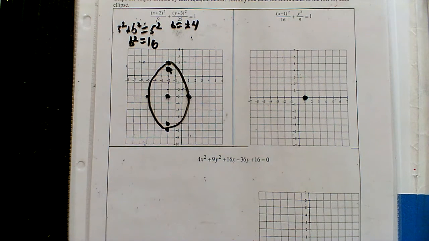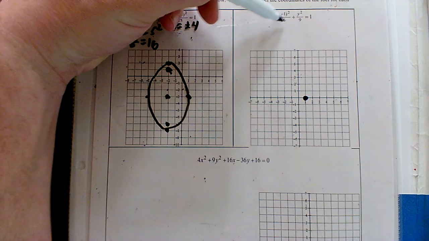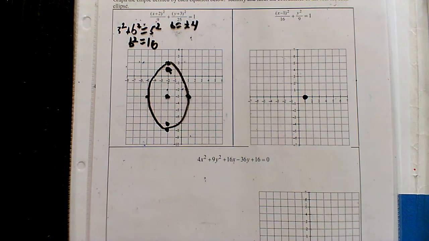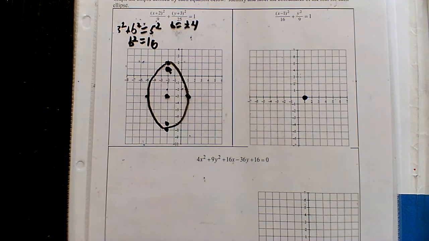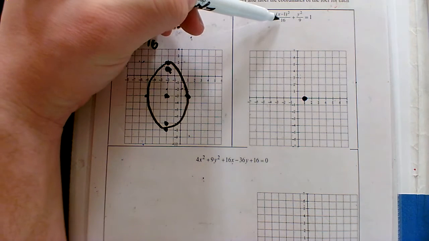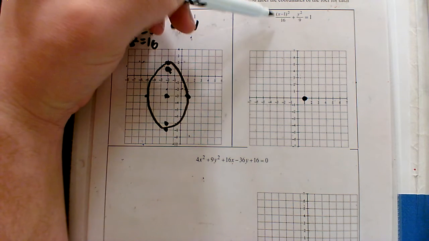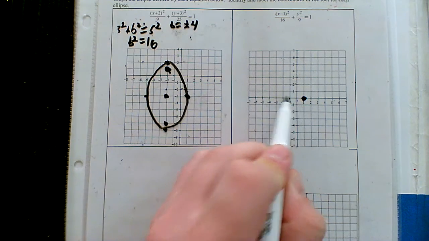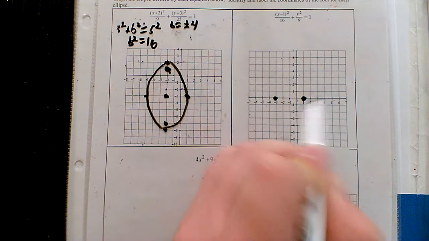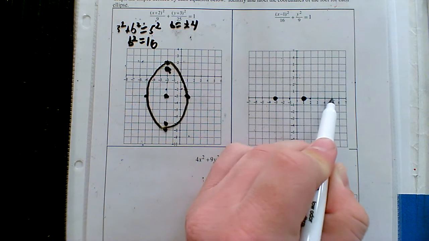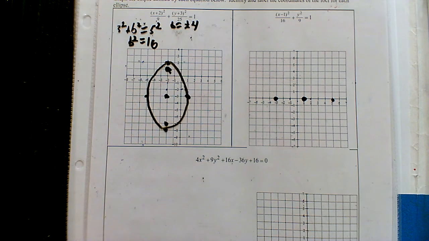Very good. What has the major axis? Is it going to go side to side on the x's or up to down on the y's? The x-axis. So we can see with the x values, that's the largest value. So let's go ahead and try to graph it. If I take the square root of 16, I get 4, so I know that's half of the major axis. 1, 2, 3, 4. 1, 2, 3, 4. Okay.